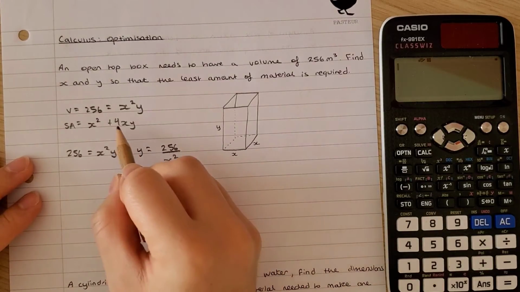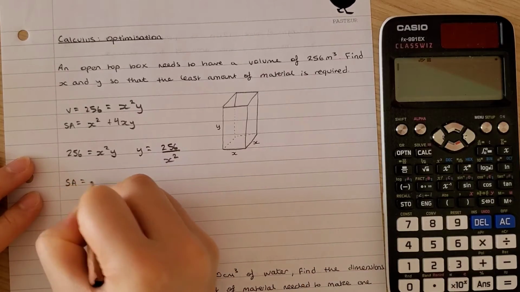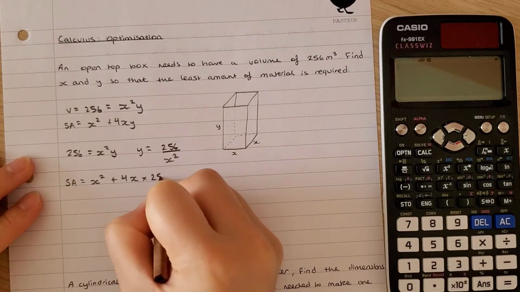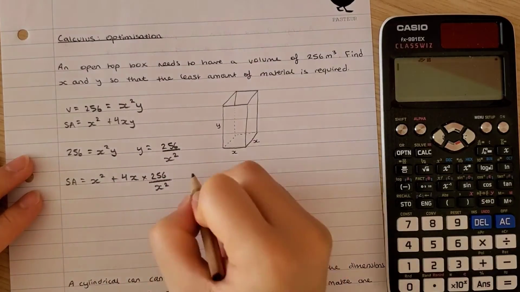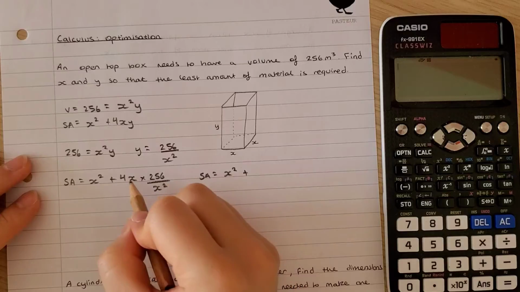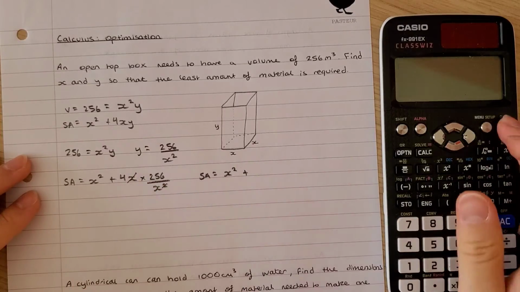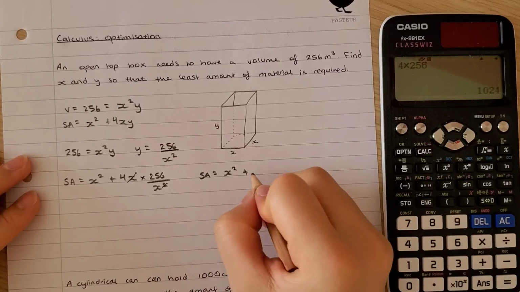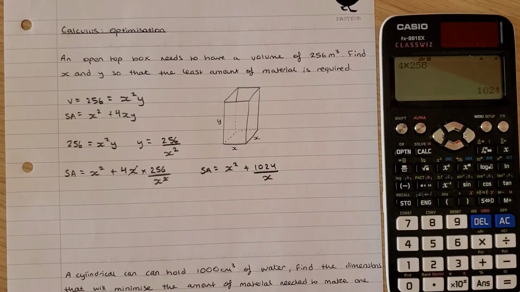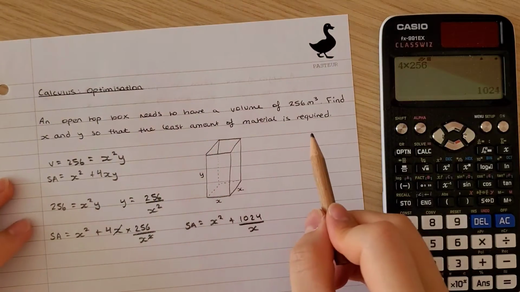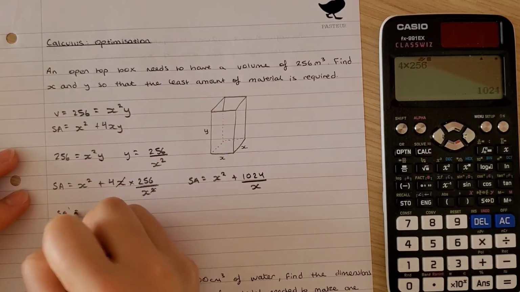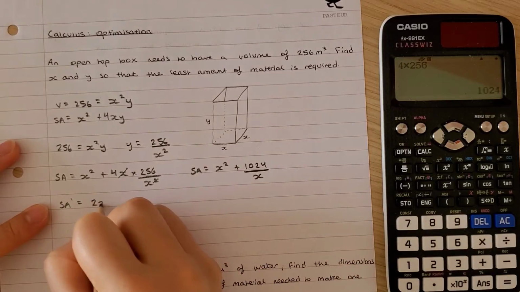Then we substitute y into the surface area. So surface area equals x squared plus 4x, substituting y, times 256 over x squared. If we simplify this a little bit, we have x squared plus, the x's cancel, so we have 1 cancelled, and then 4 times 256, which is 1024 over x. Now we want the least amount of material required, so we can differentiate it. So the surface area differentiated is 2x.